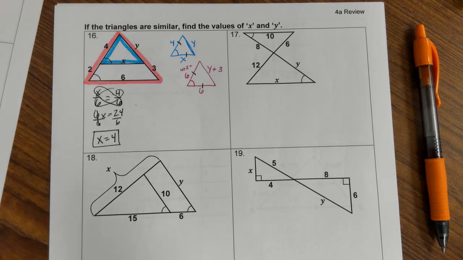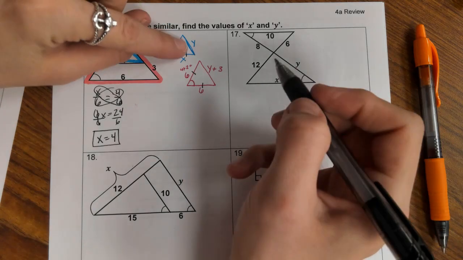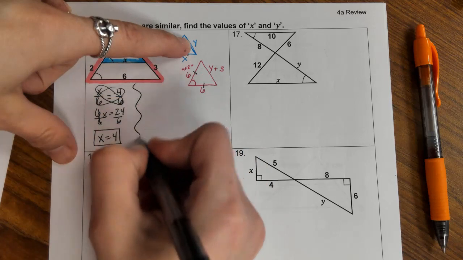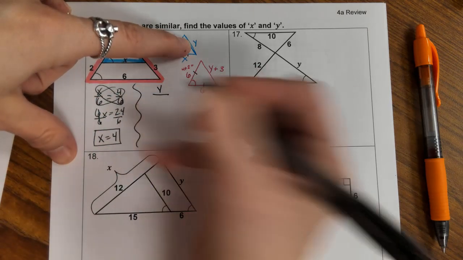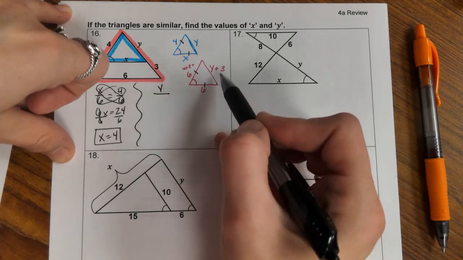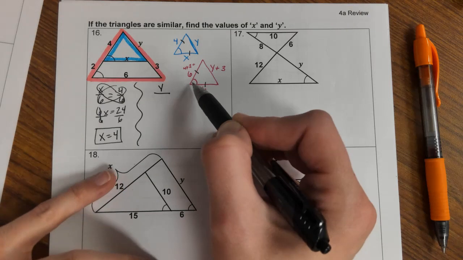Y is going to go a little bit differently here. Okay? So let's take a look. Over here, I'm going to set my y, this is squiggly line, y over the corresponding side. This is across from the angle that's marked congruent, so it's going to correspond right here with the side that's across from the congruent angle as well.